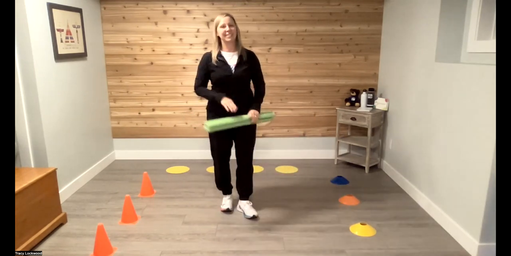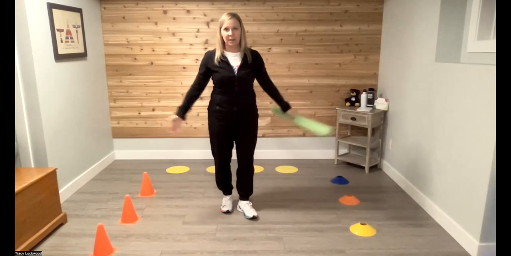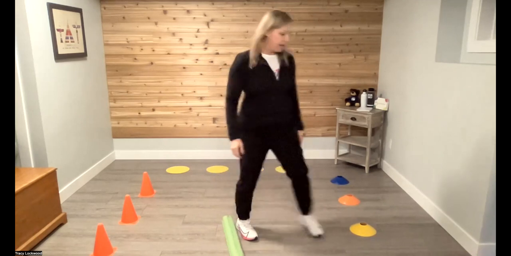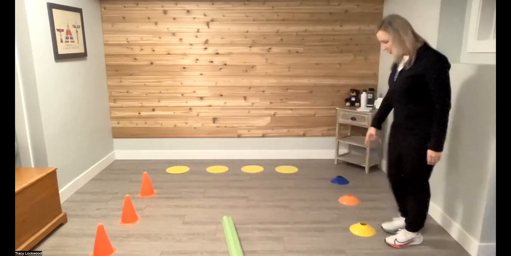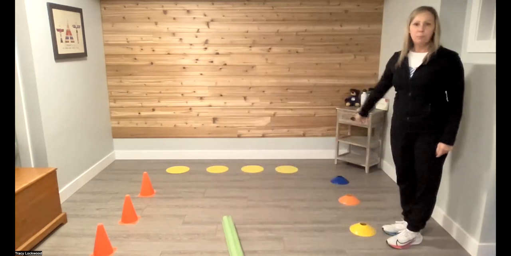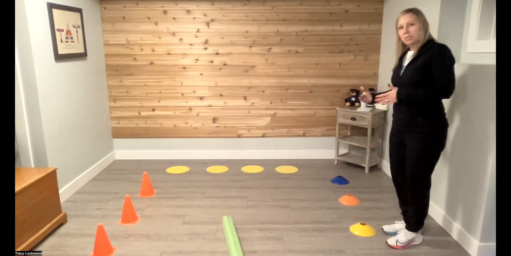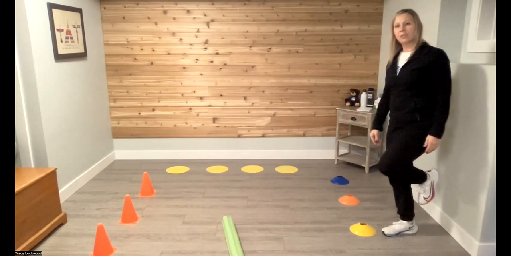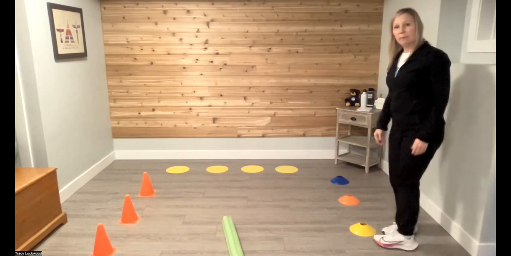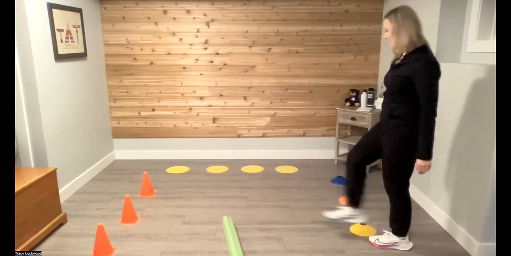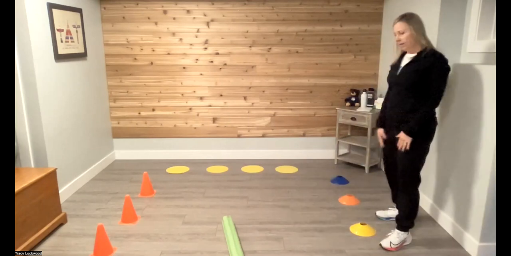Because of course they love the obstacle course, but they also love playing tag too. Okay, so just some ideas. I have lower cones for them to leap over or jump over. Remember, jumping is 2 feet to 2 feet, hopping is 1 foot to the same foot, and leaping is 1 foot to the opposite foot. Okay, it's that weight transfer.